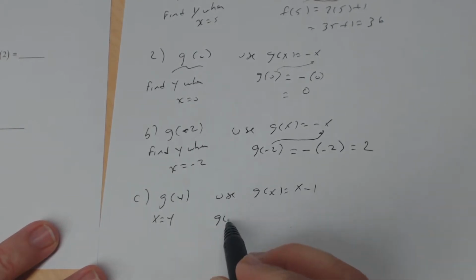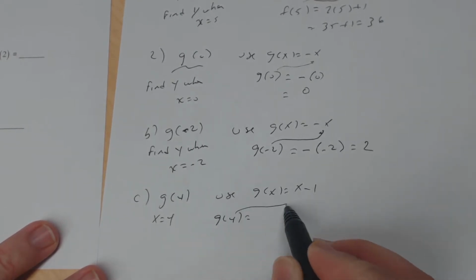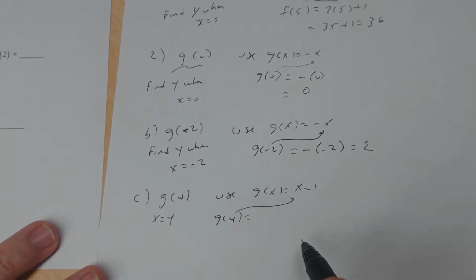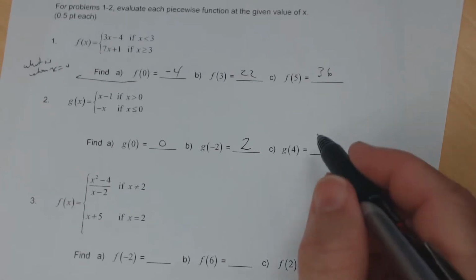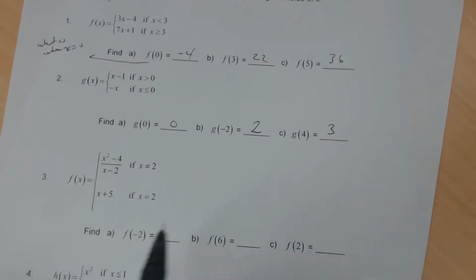To find g of 4, where we see the variable x, I'm going to substitute 4. So I get 4 minus 1, which is 3. So g of 4 is 3. Okay, now let's do this one.